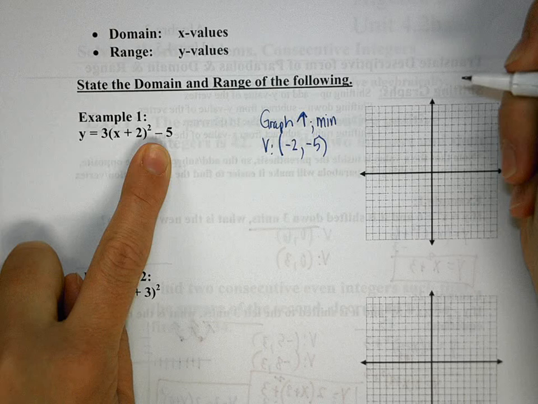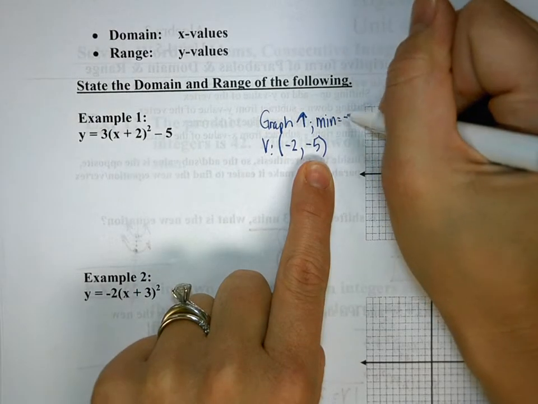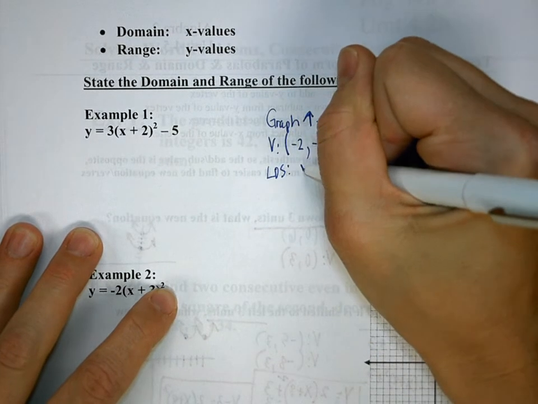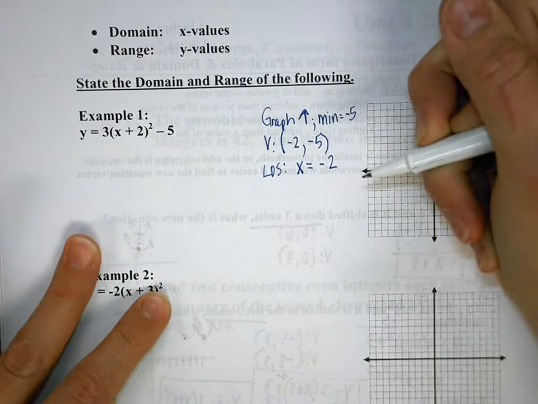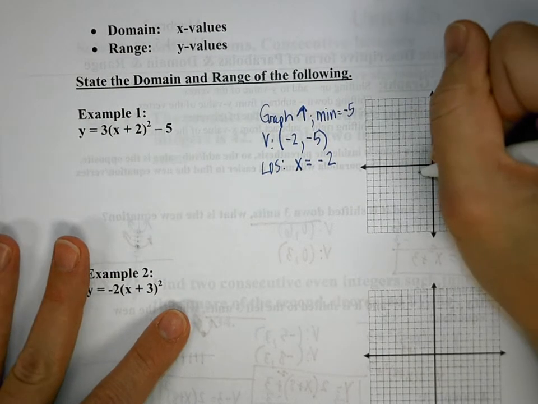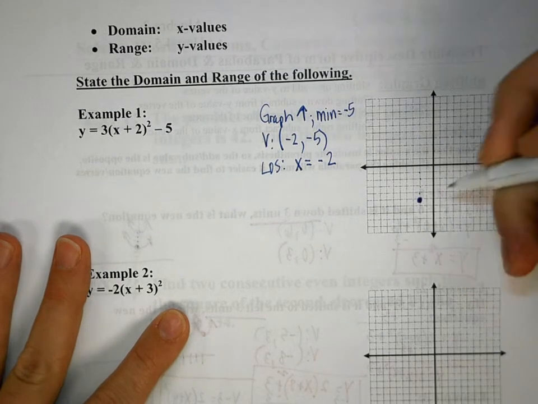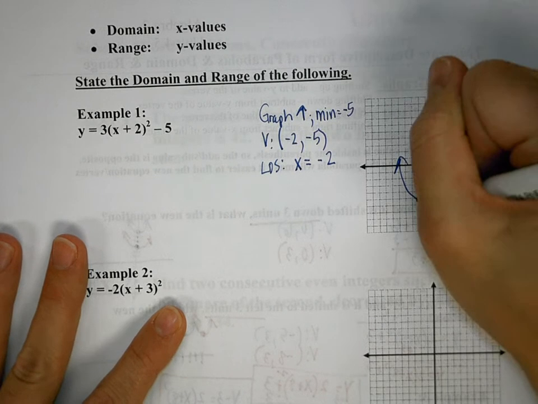With that information, we know that our minimum value is -5. We also know our line of symmetry. It's always the x value of the vertex, and it will be x equals -2. So we're going to go ahead and graph this. We're going to go left 2, down 5, 1, 2, 3, 4, 5, make a point. We know that our graph is going and curving up, and this is our line of symmetry right here.